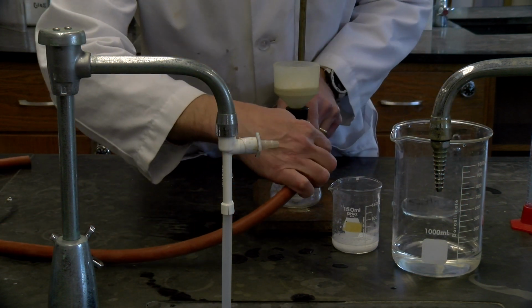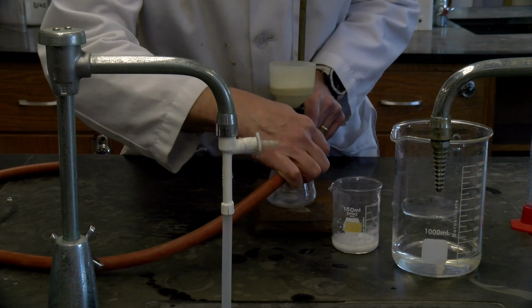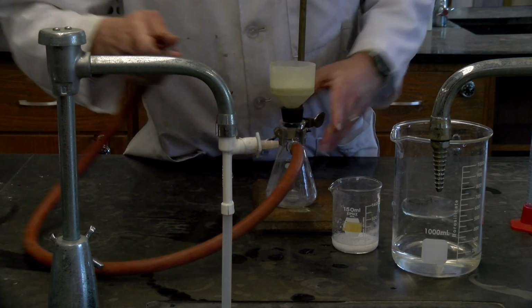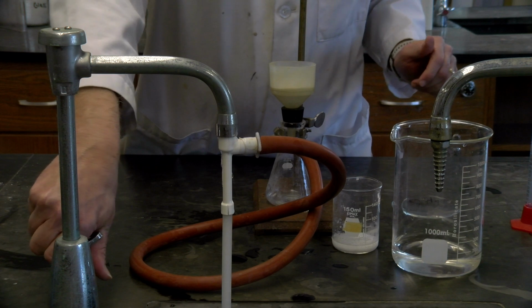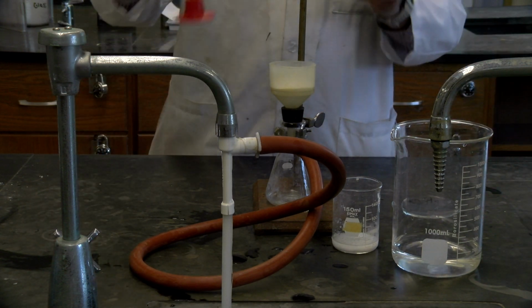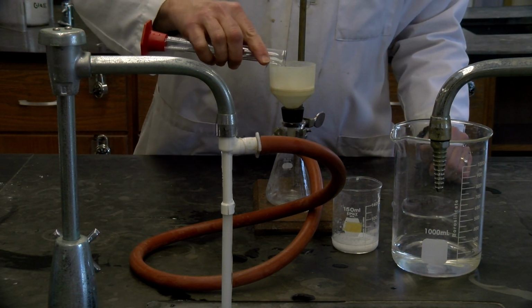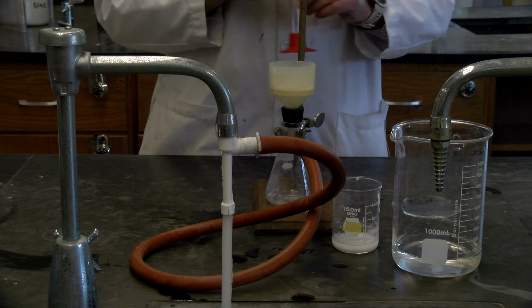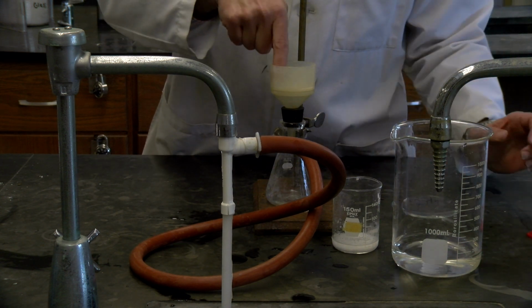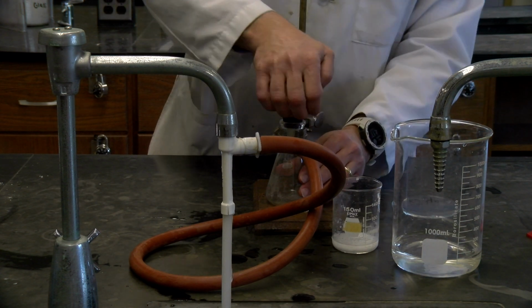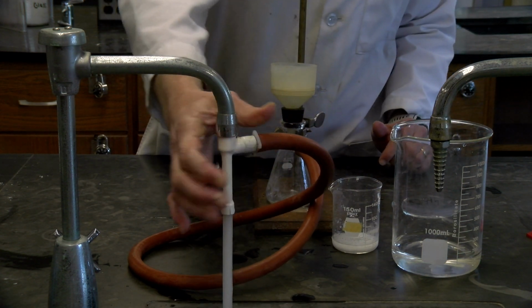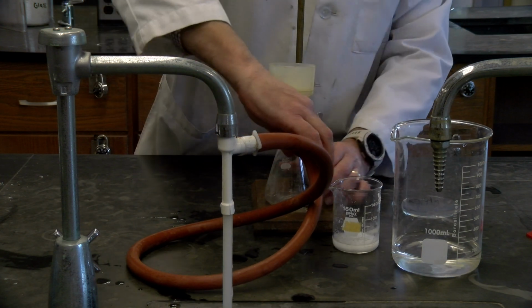So again, let's go ahead and hook up our Buchner funnel to here. Turn that on, and again, a little bit of water just to wet the filter paper so that it sticks well to this. Yeah, you got that. Make sure it's good suction.